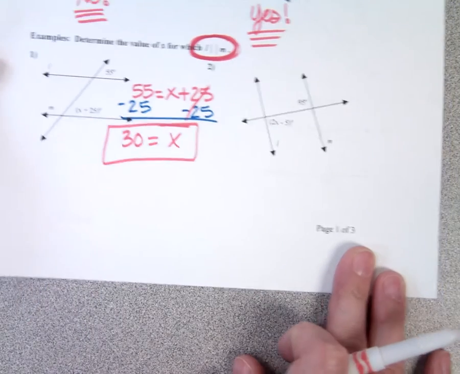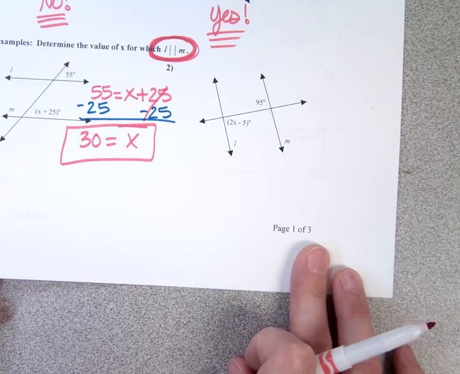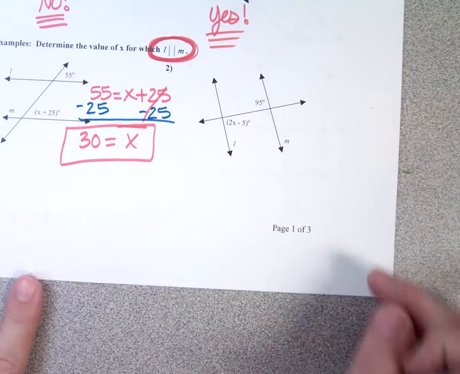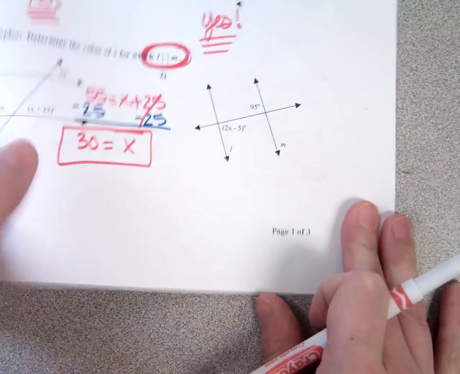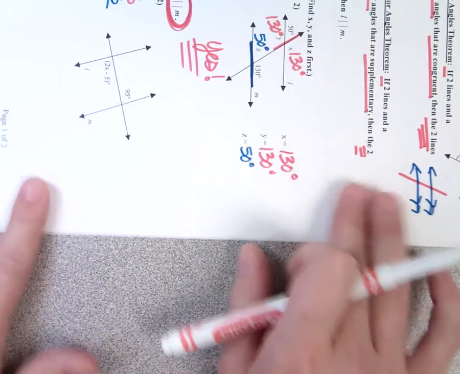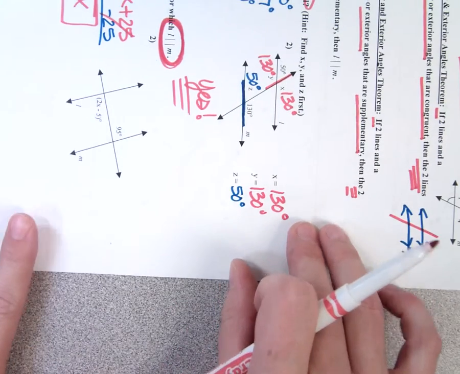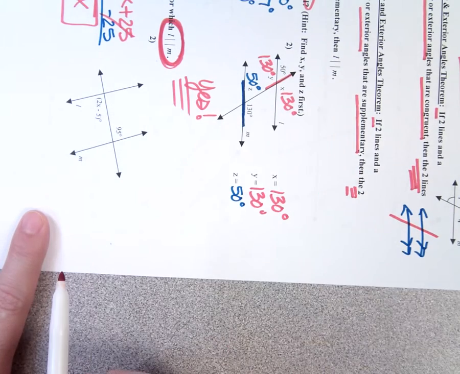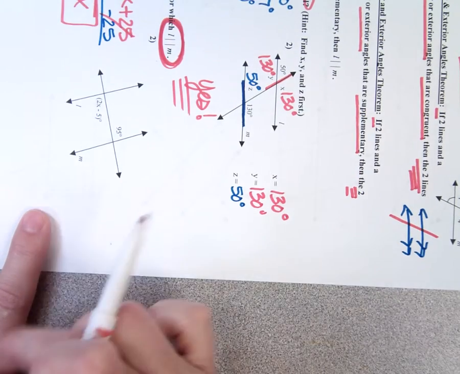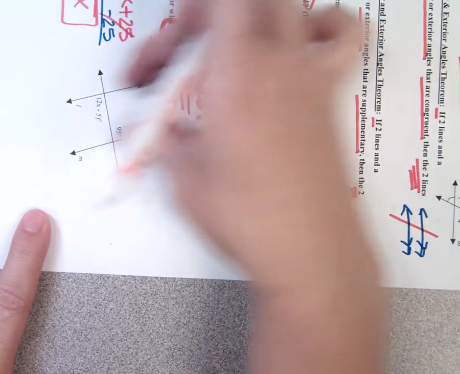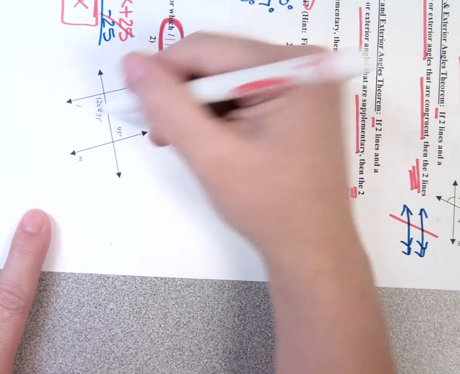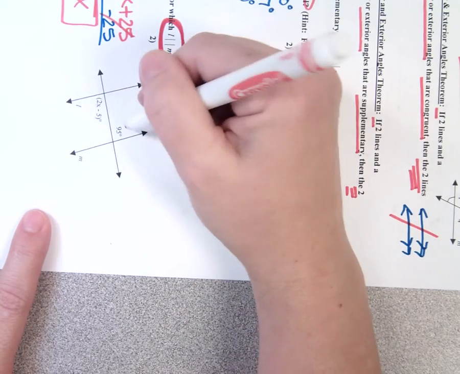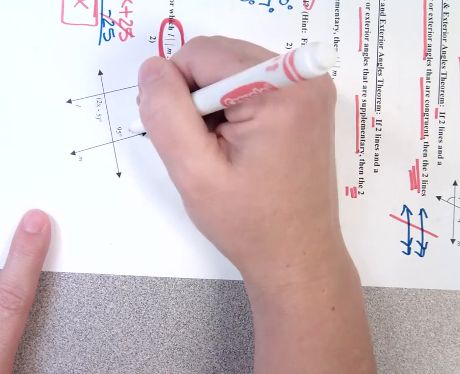Okay, number 2. First thing I want you to look for is, do you know a name for the angles shown? And I'm going to turn my picture. What do we call these angles right here? Alternate interior angles. They're inside the lines we want to be parallel, and they're on opposite sides of the transversal. So these are alternate interior angles.